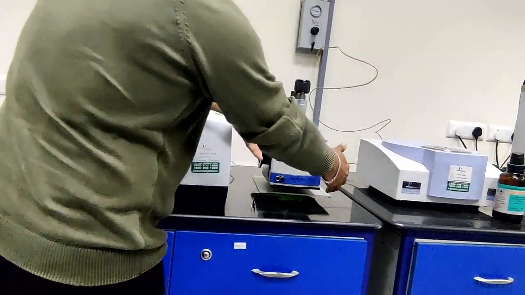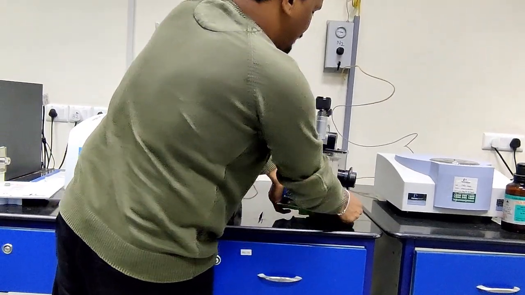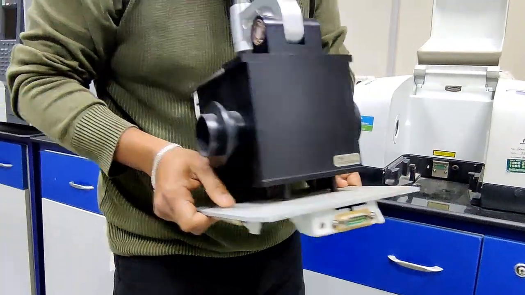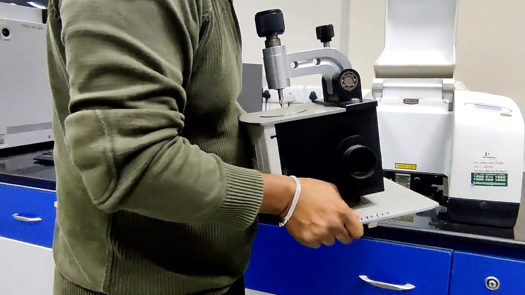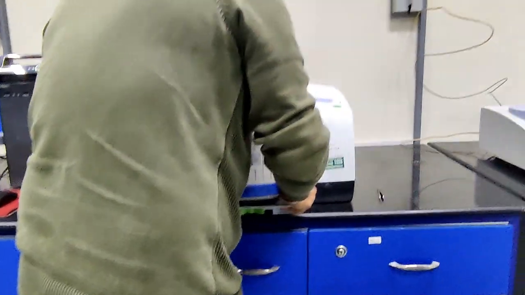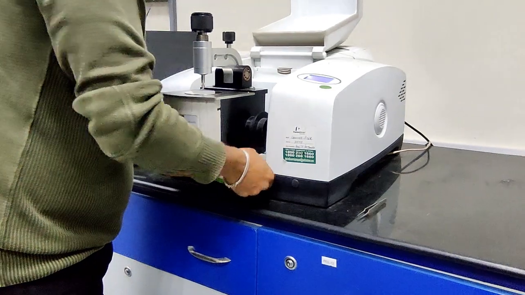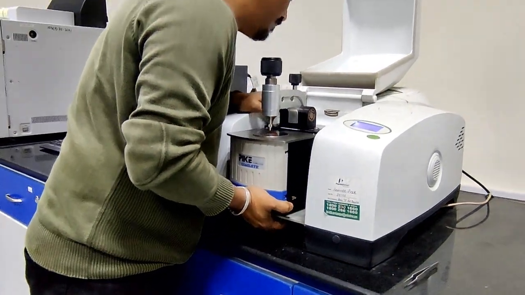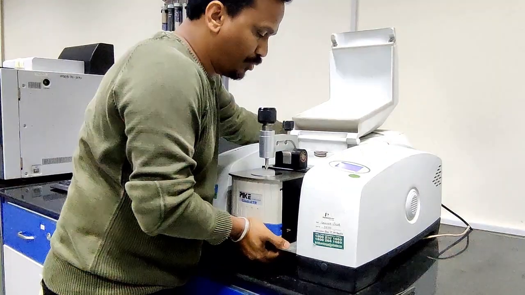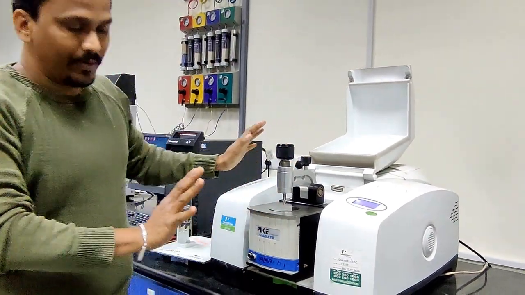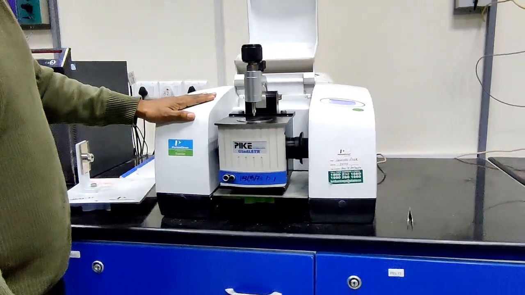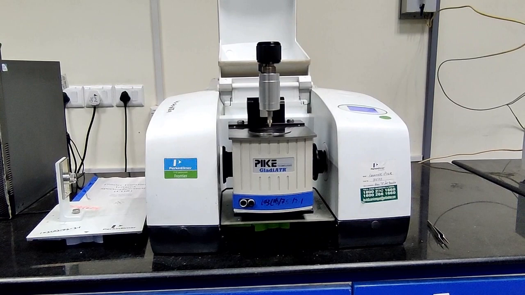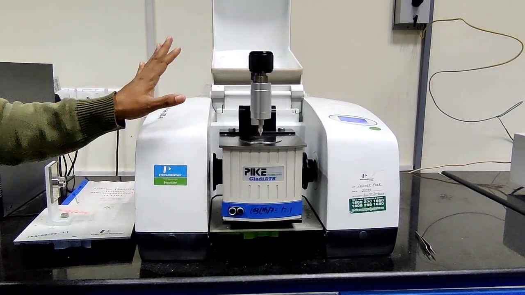Now we have to connect this ATR to the instrument. I am taking this ATR setup. See here there is a plug, a male type of plug, that we have to connect to the female type. Slightly push it. So now it is connected. After connecting, just cross-check whether the instrument is connected or not.